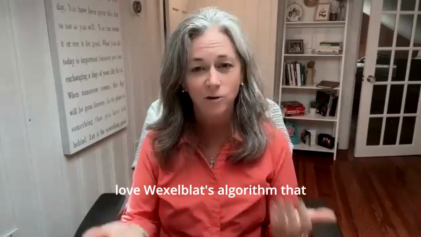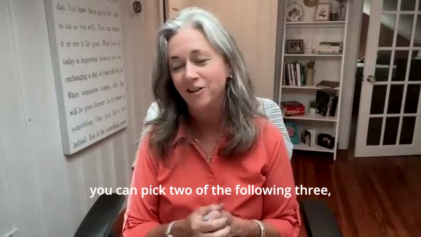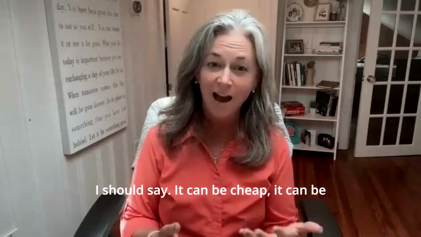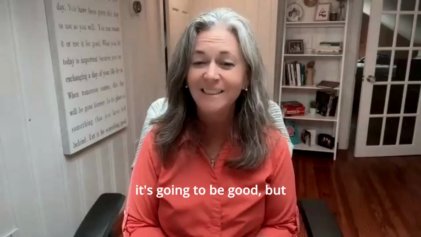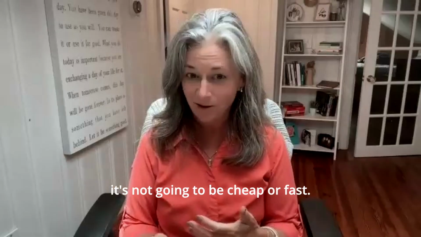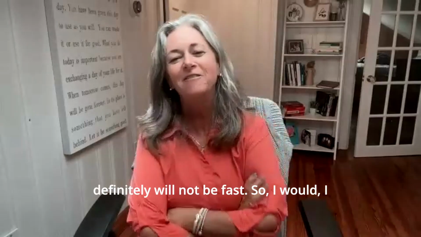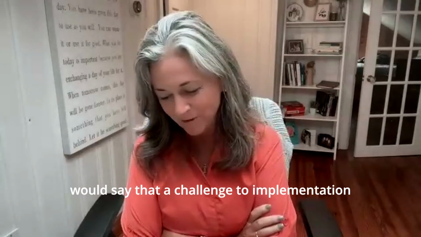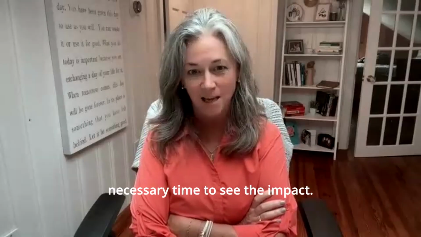And I always love Wexelblatt's algorithm that said you can pick 3 things. You can pick 2 of the following 3, I should say. It can be cheap, it can be fast, or it can be good. Can't have all 3. You've got to pick 2, right? If you do implementation science well, it's going to be good, but it's not going to be cheap or fast. We can do it on the cheap, but it definitely will not be fast. So I would say that a challenge to implementation is giving it the necessary time to see the impact.